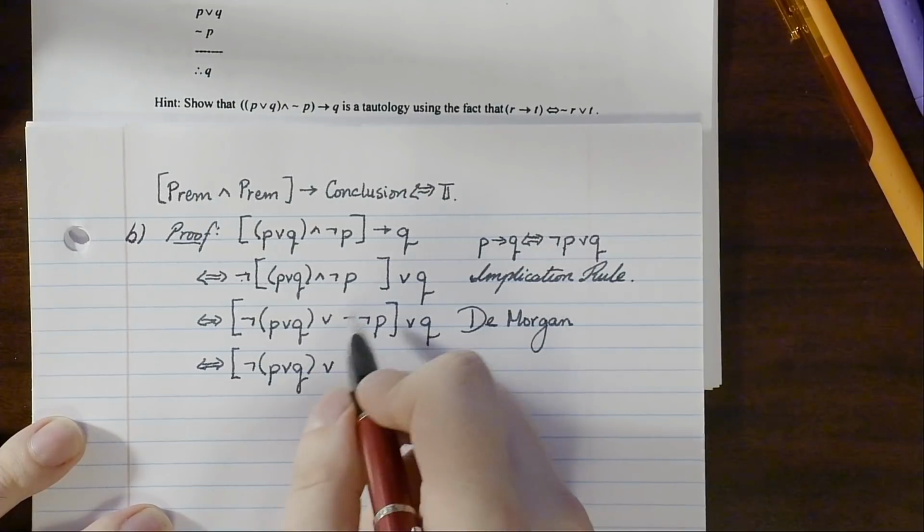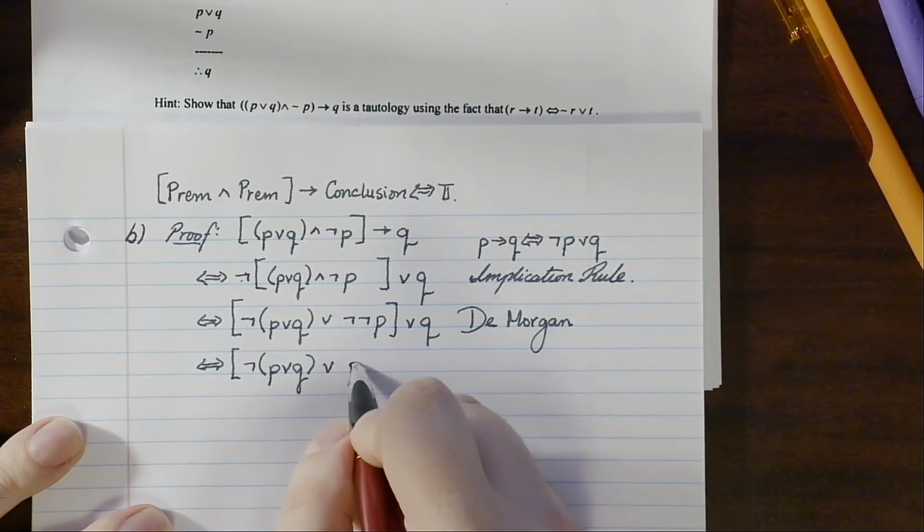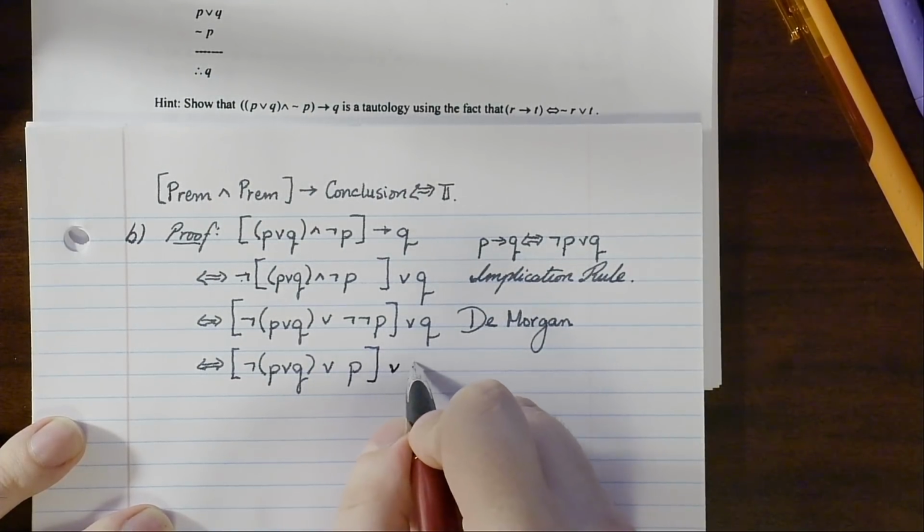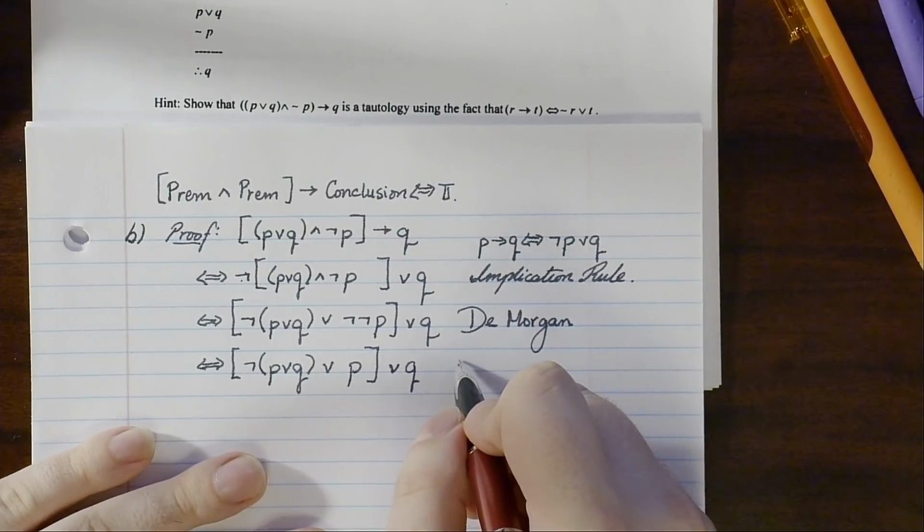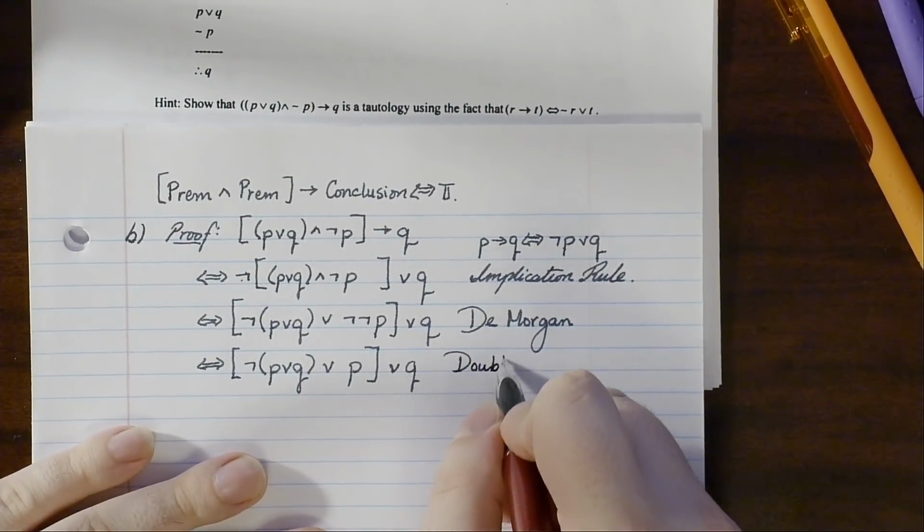Now I have two negatives, so that simplifies down to just P. So that's using my double negative rule.